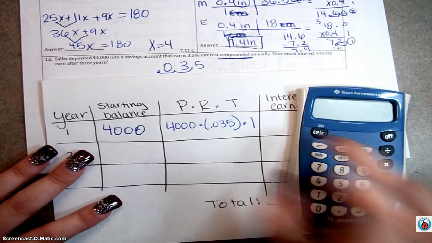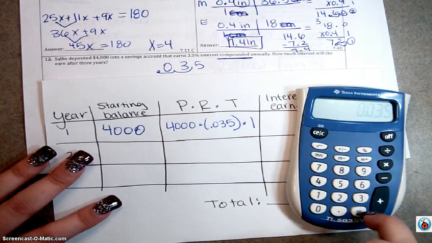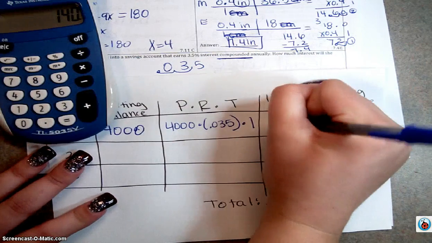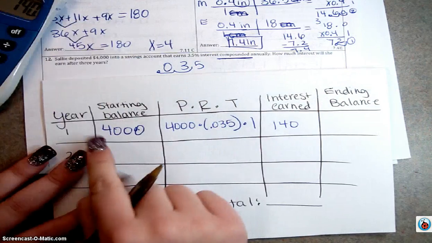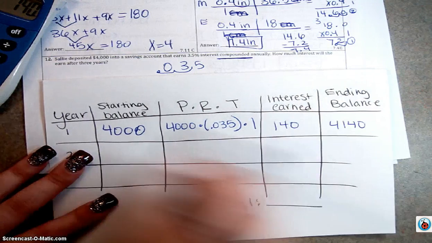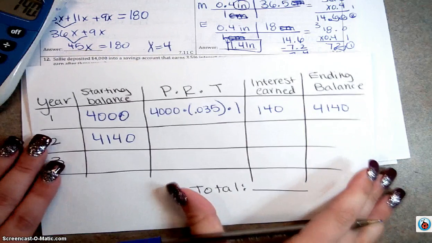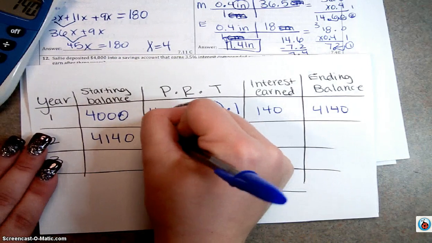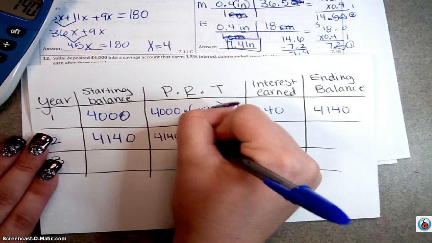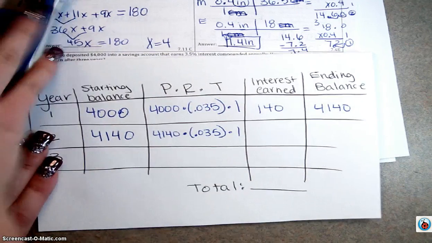So I'm going to get my handy dandy calculator. They earned $140. Okay, now to get my ending balance, remember you just add that on top, 4,140. Now for year 2, that's going to be my starting balance. So that's going to be my principal here, times the interest rate, 0.035 times the time is 1.